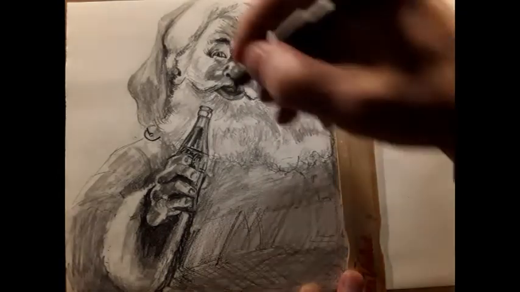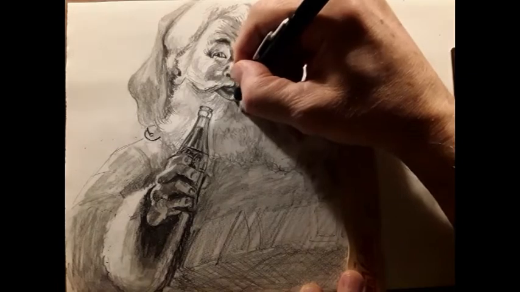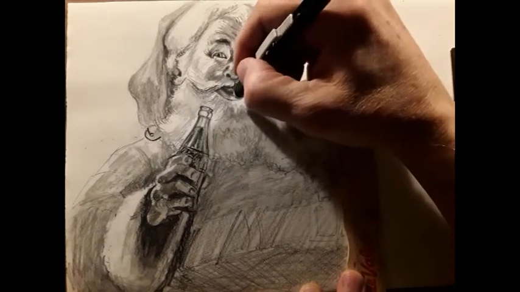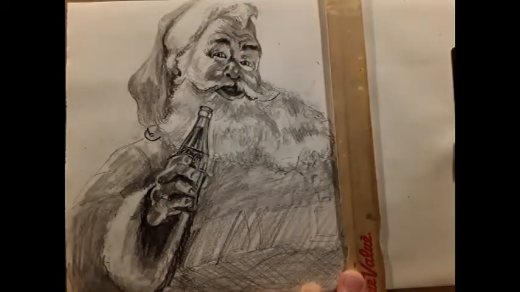There's a little tiny highlight on this lip that I overlooked. So I'll try to bring that out too.